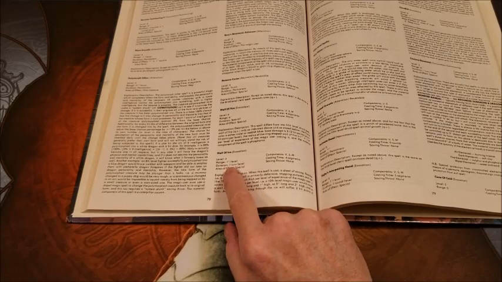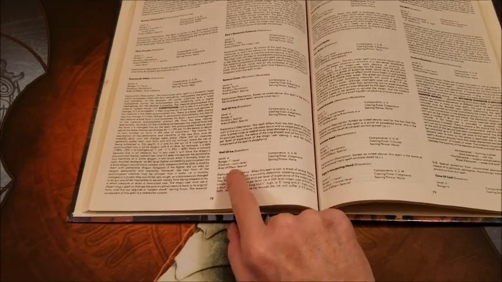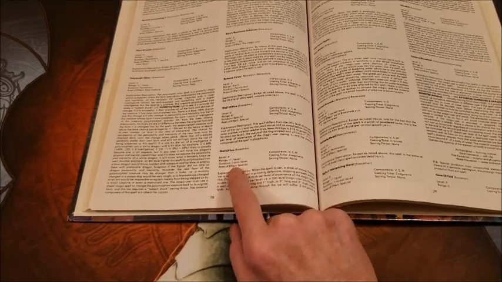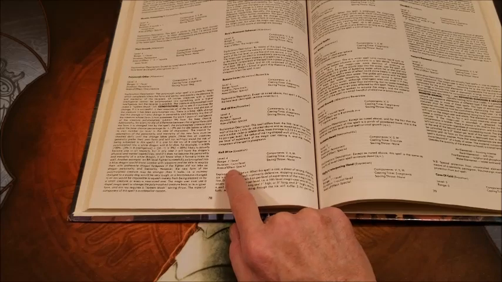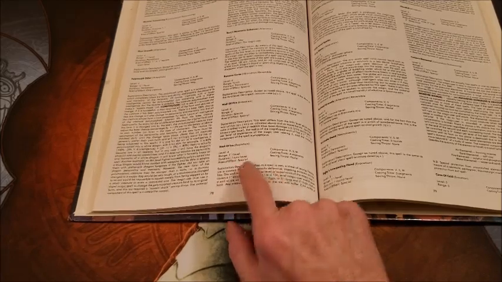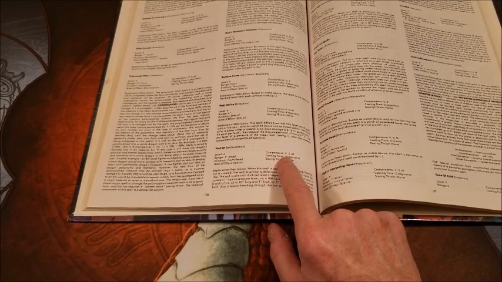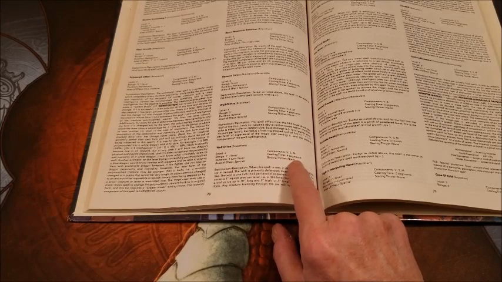One-inch range per level, so 10 feet per level. You have to be a minimum of 7th level to cast this. Duration is 1 turn per level. Area of effect is special. Components are verbal, somatic, and material. Casting time is 4 segments.